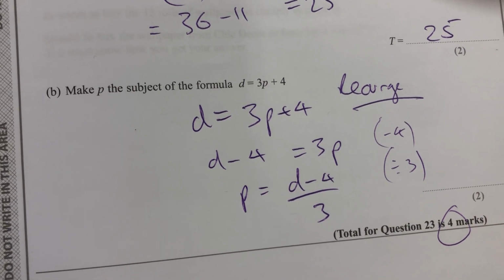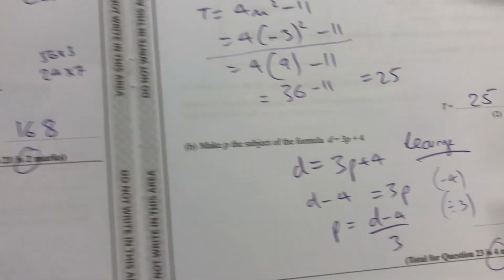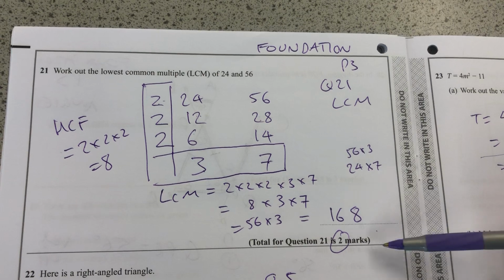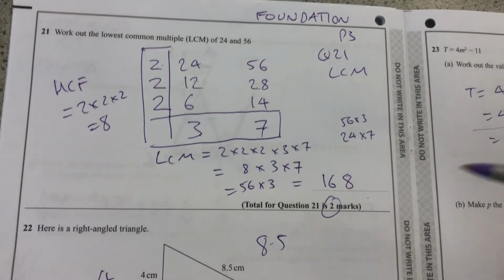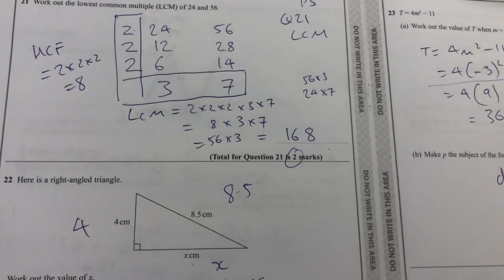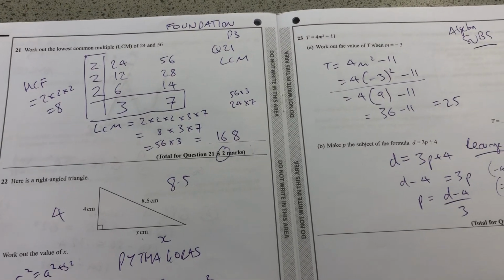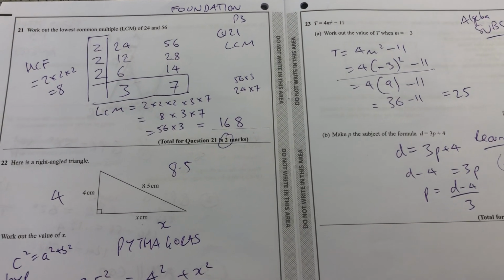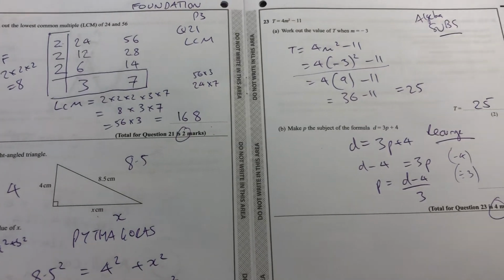Nice 4 marks that we gained in algebra, and hopefully a nice 4 marks on multiples, and then some explanation about Pythagoras. So lots of marks on that page there on a foundation paper: multiples, Pythagoras, and algebra.